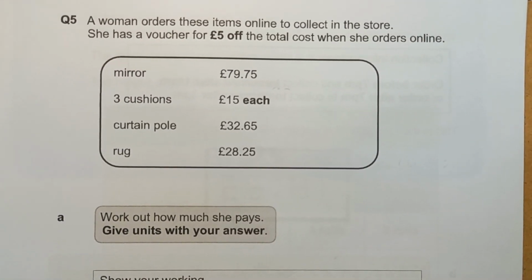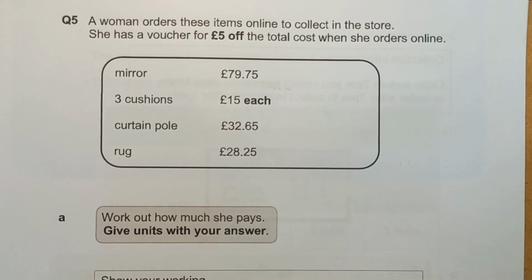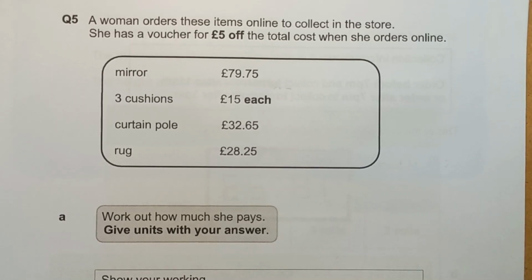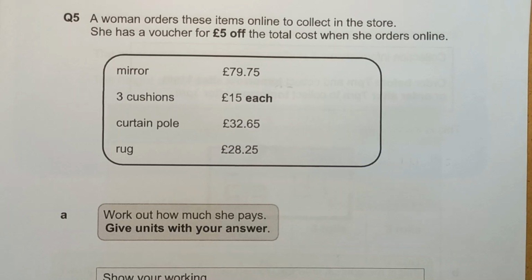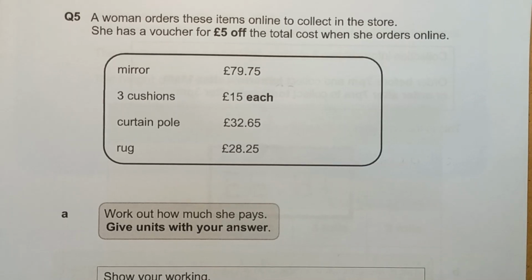Question 5. A woman orders these items online to collect in the store. She has a voucher for £5 off the total cost when she orders online. We've got a mirror, which is £79.75. We've got 3 cushions, which are £15 each. Oh, sorry, we've got a curtain pole, which is £32.65. And finally, we've got a rug that is £28.25.